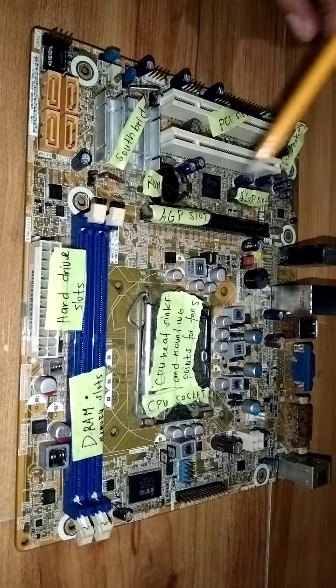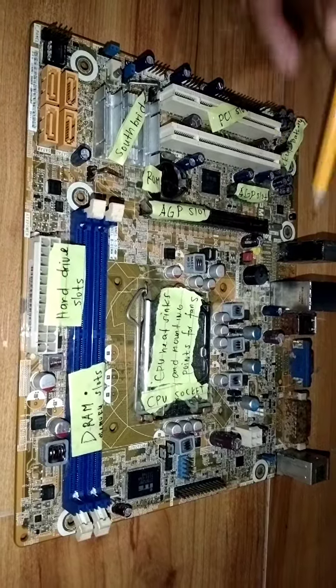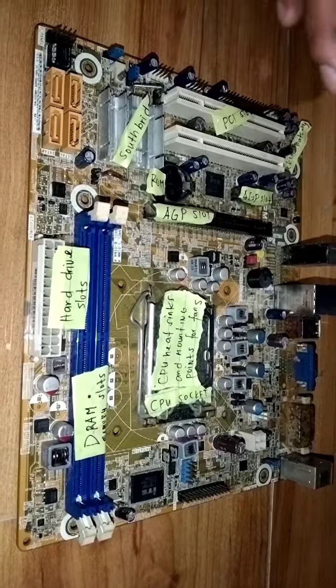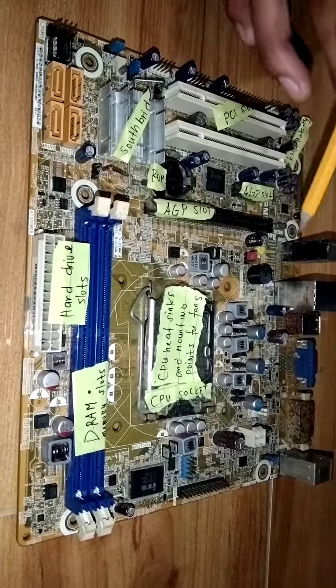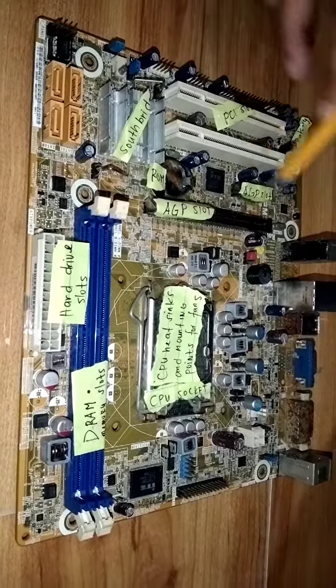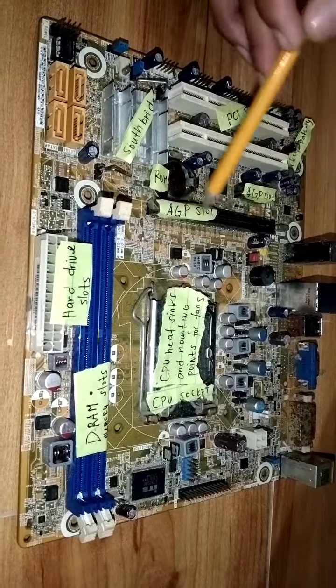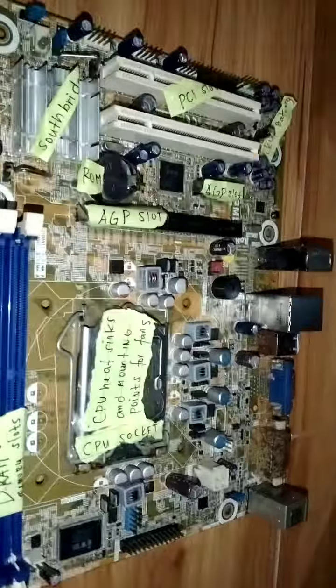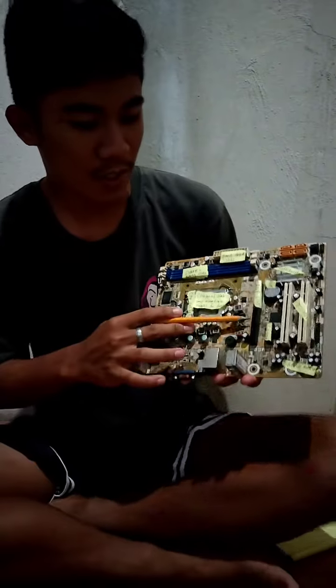It was originally designed as a successor to PCI-type connections for video cards. So this is the two AGP slots, if you see. So we are also done with the AGP slot.